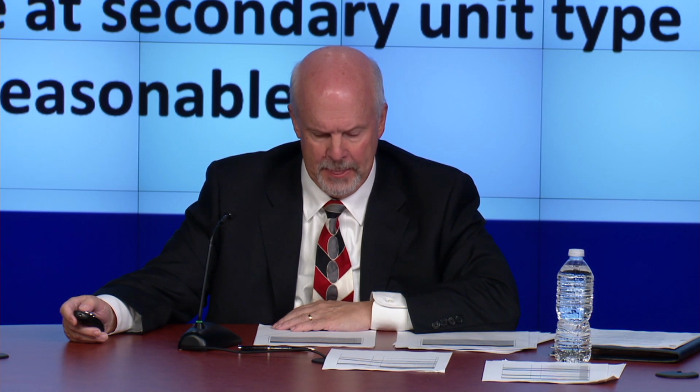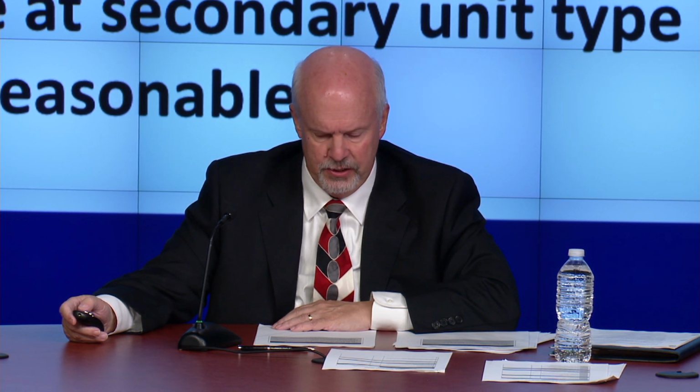Like I said, if there's differences, they have to be explained. Now, if the appraiser has adjusted market rent of the primary unit type to arrive at a secondary unit type, is the explanation reasonable? Looking at what the appraiser has submitted, the reviewer has to make a determination as to whether or not it's reasonable.